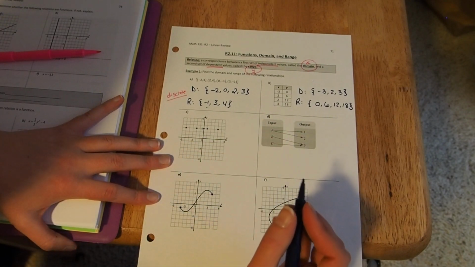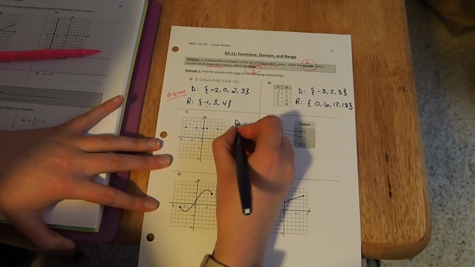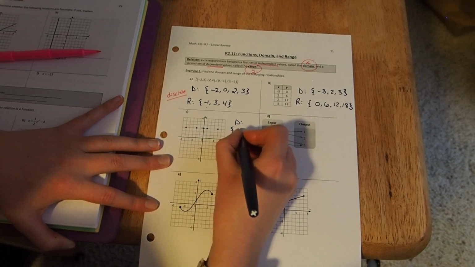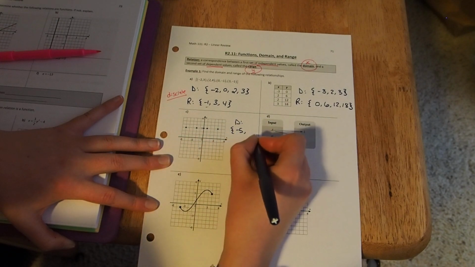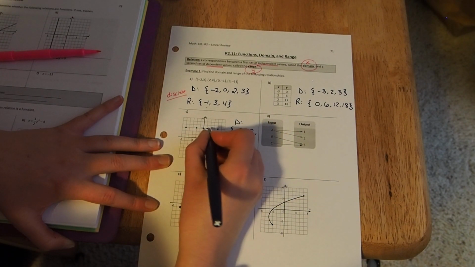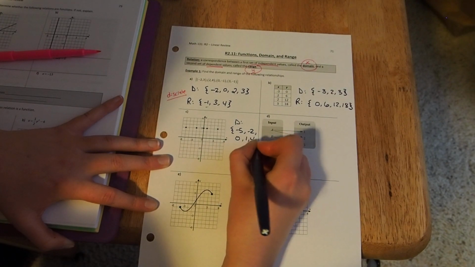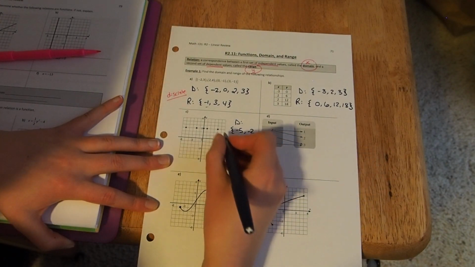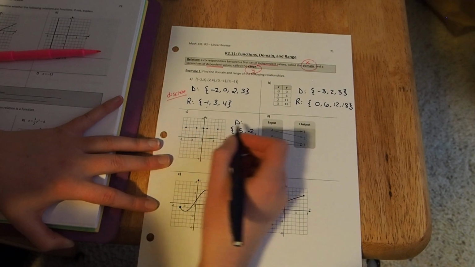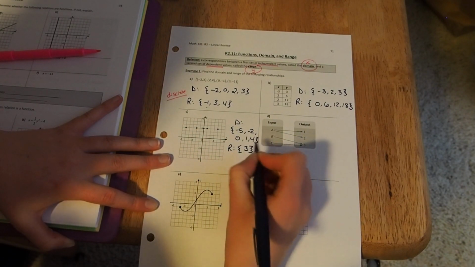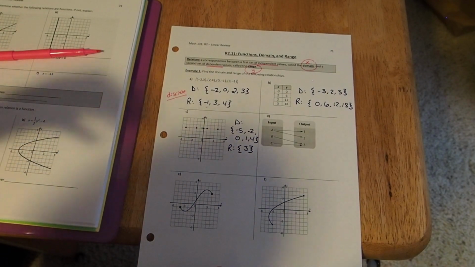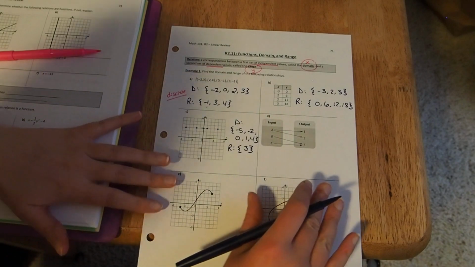C and D are also going to be discrete, so I can give my domain as a set of all x values, looks like -5, -2, 0, 1, and 4. I don't have so much room right here, but that's one set. And then the range, there's only one value. It still gets to be in the squiggly brackets. Those are the set notation brackets, but the range is just the set containing 3.